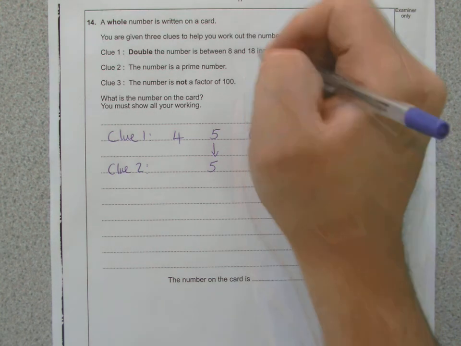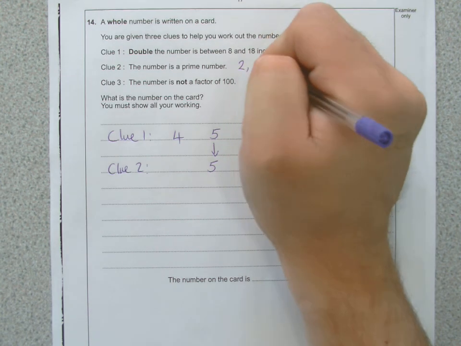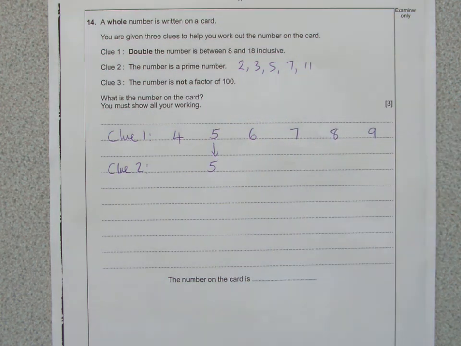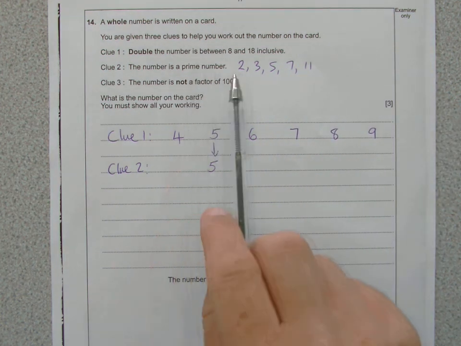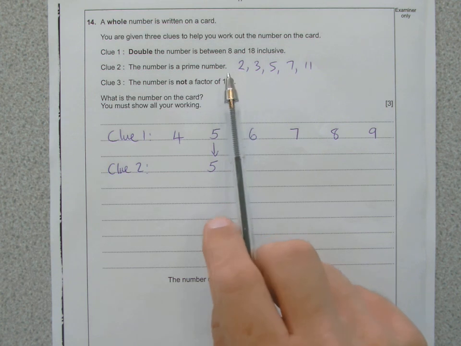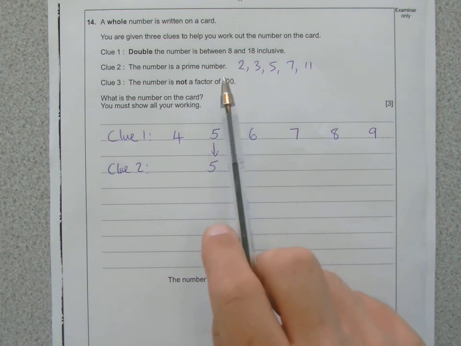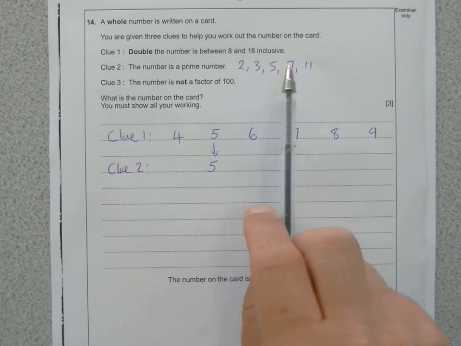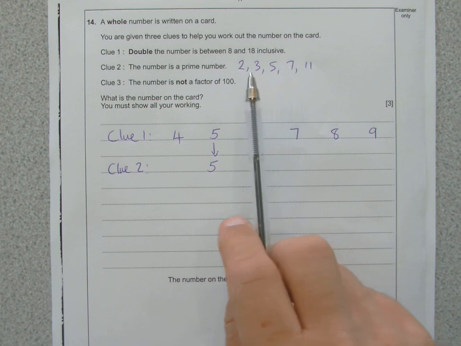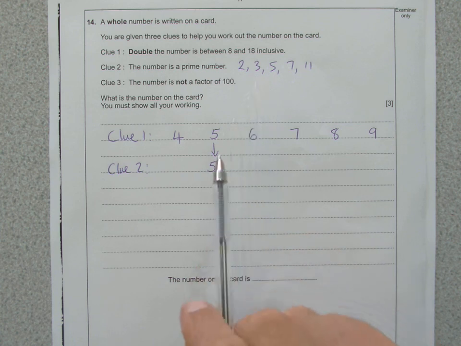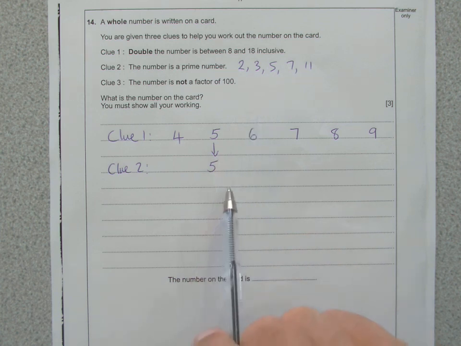It doesn't hurt to actually write your prime numbers here. So these are the first few prime numbers. You notice 1 is not in that list because 1 is not a prime number. Remember, a prime number has got to have exactly 2 factors. Think about 1. 1 has only got 1 factor, itself. But all of these other numbers have got exactly 2 factors: the 1 and the number itself. So 5 is a possibility.